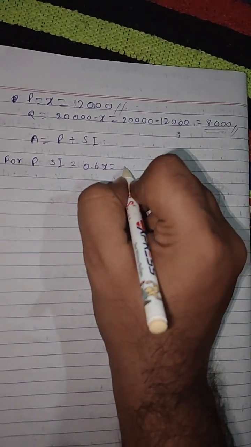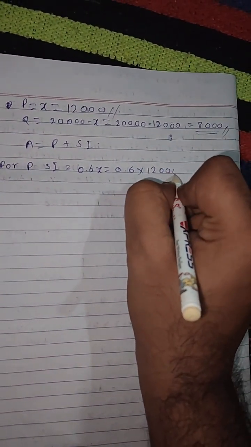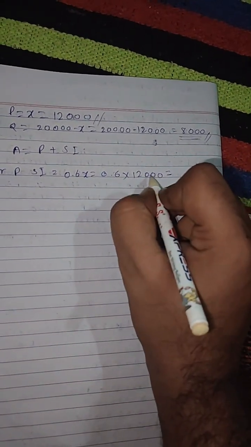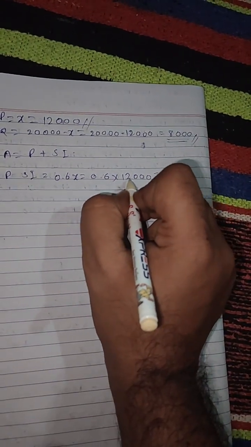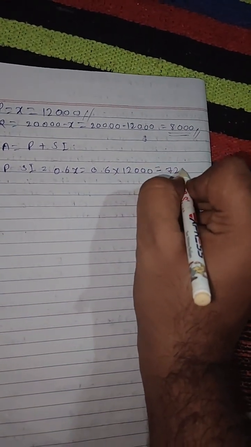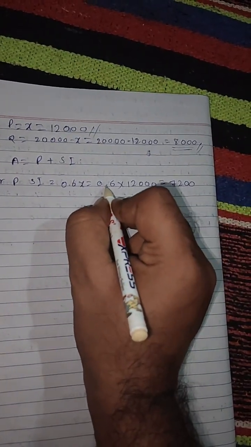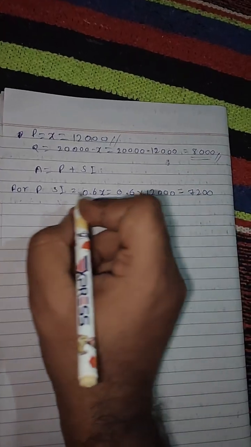The value of x is 12,000. So 6 into 1200 will be 7,200.